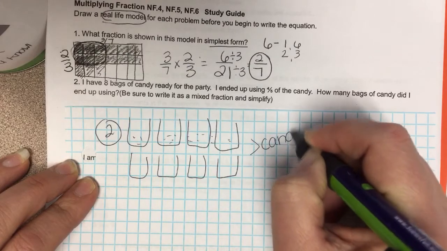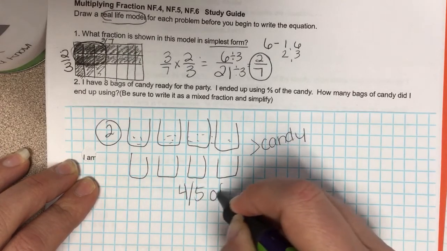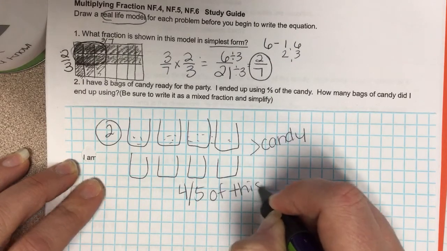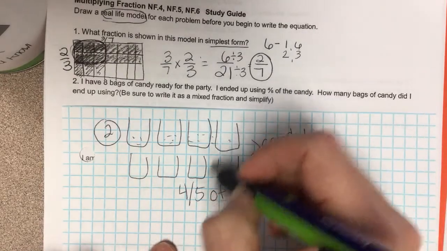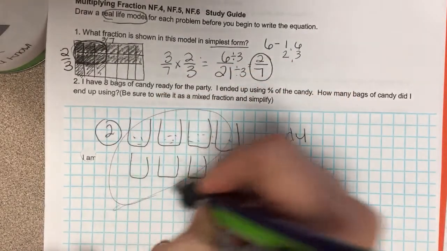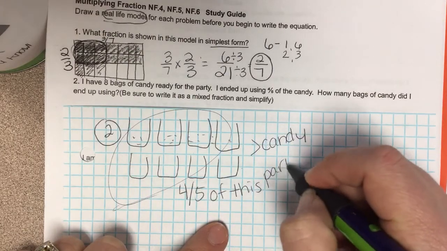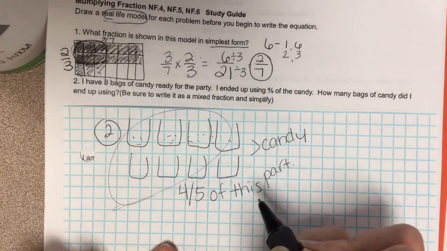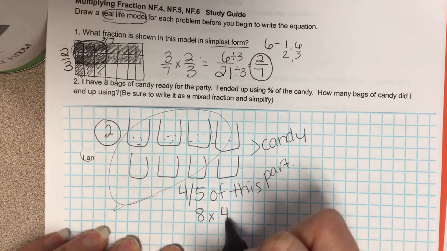This is candy. And it says I use 4/5 of this. So I'm going to take part of it, not all of it. I'm taking part of it. So this means I'm going to do 8 bags times 4/5.